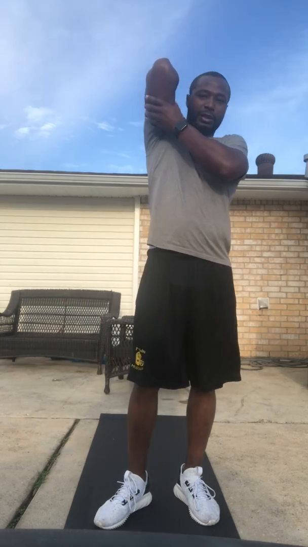Okay, with the 12 stretches we're going to do, we're going to target specific muscles. The muscles that we're going to focus on today are the quadricep muscles, which are located at the top part of your leg, your hamstring muscles, which are located on the rear top part of your leg, your gluteus maximus or your rear, your triceps, and your bicep muscles.